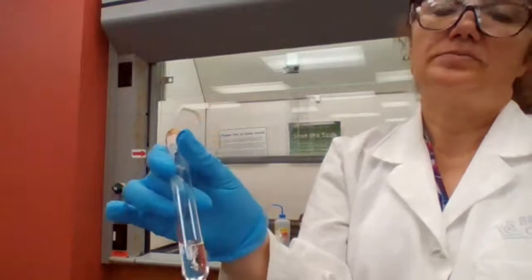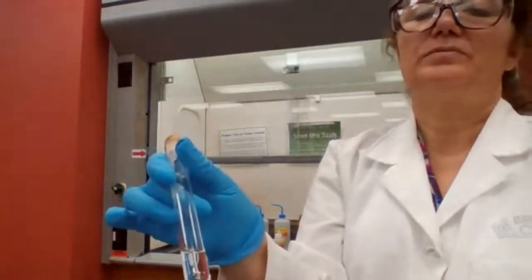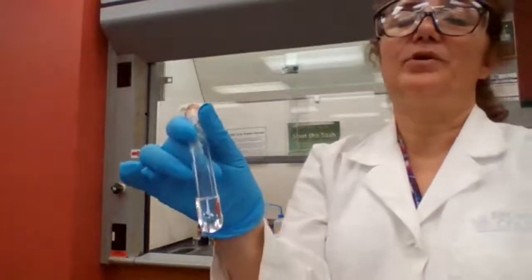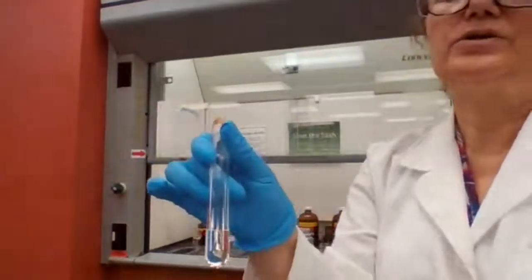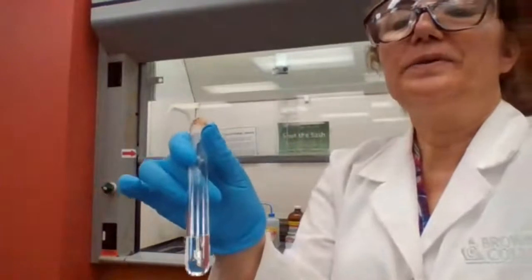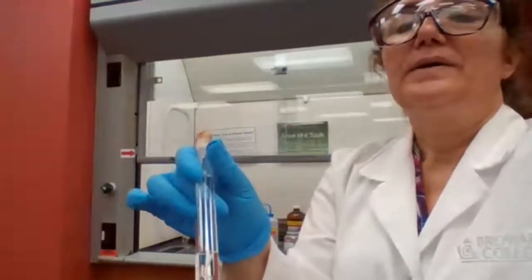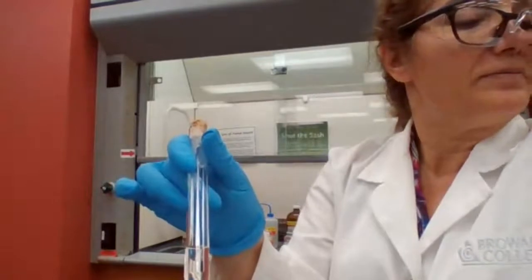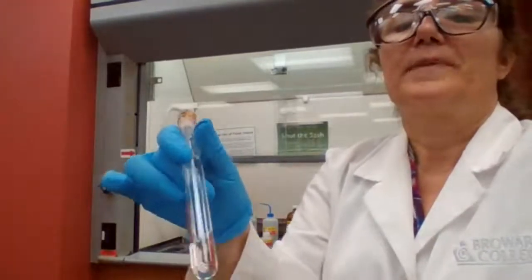Silver nitrate test. Tell me what to do. If I'm too fast, you tell me what to do, and then I'm going to follow your procedure. Okay. Add 2 milliliters of silver nitrate. Okay. And mix it.